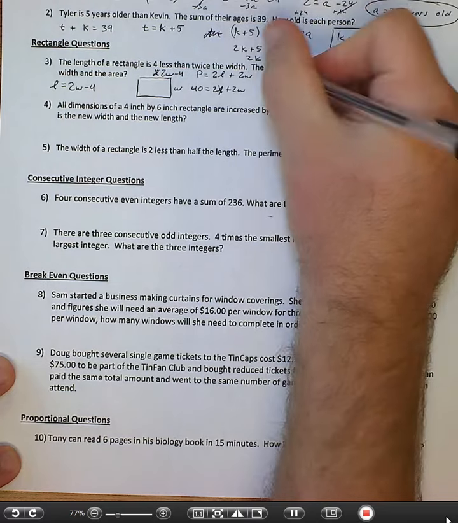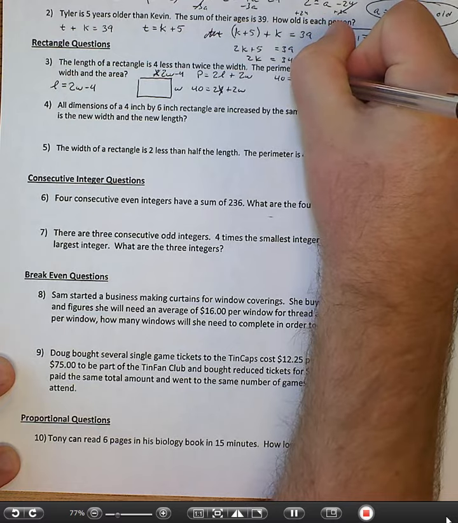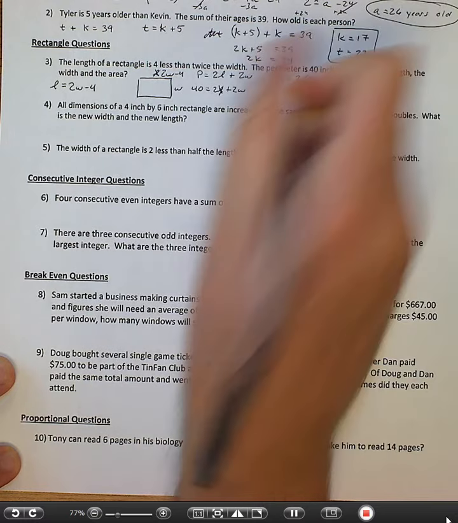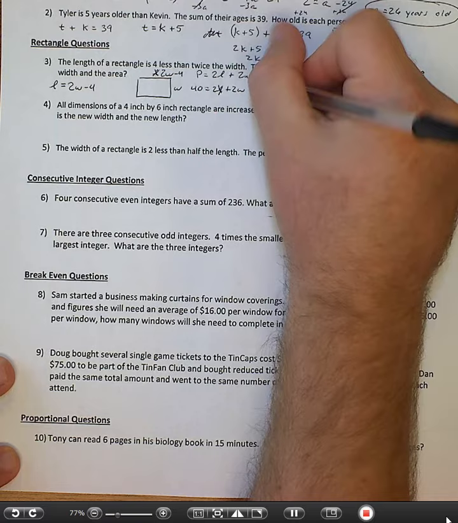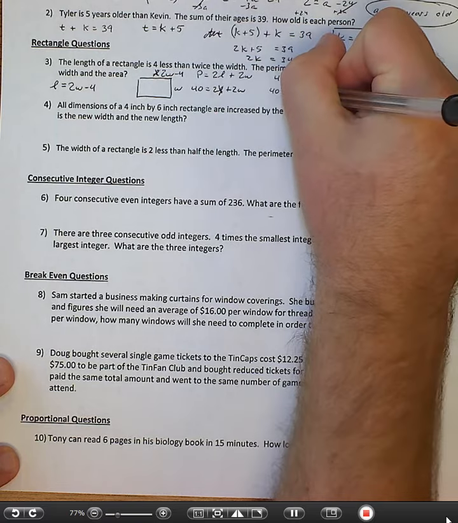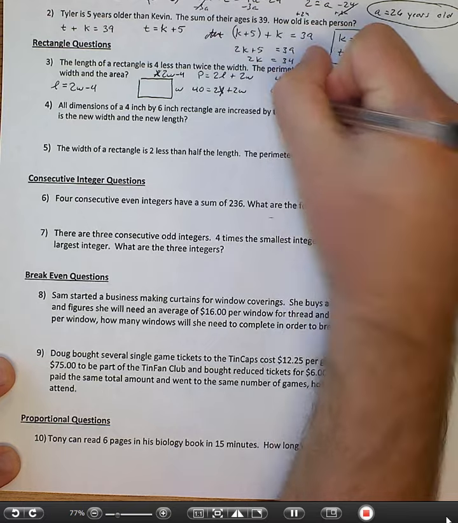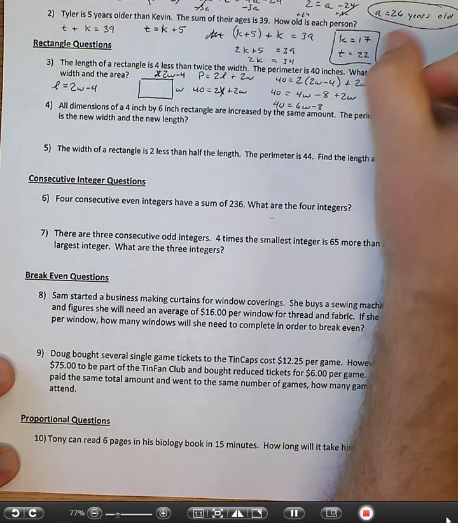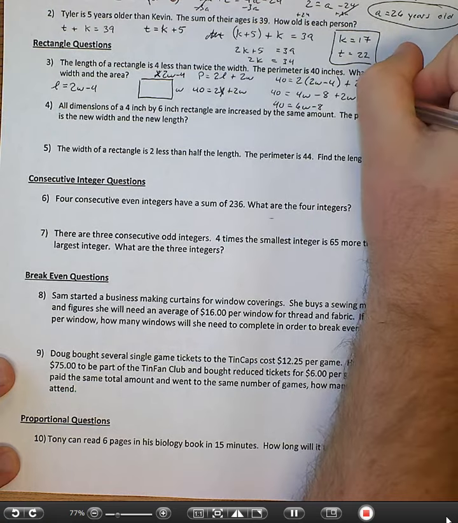So 40 equals, instead of 2L, I have 2 times an expression that means the same thing as L. But I can't forget that plus 2W at the end. And now I've got to distribute, so I have 40 equals 4w minus 8 plus 2w. Add my w's together, combine like terms. 6w minus 8, add 8, I get 48 equals 6w, divide by 6. The width is 8.